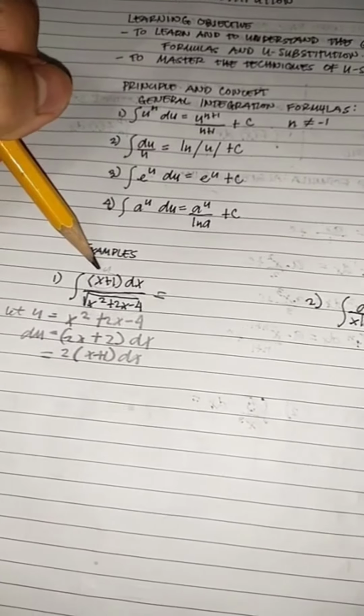So our formula is du over u, because this is our du, and the u is in the denominator.